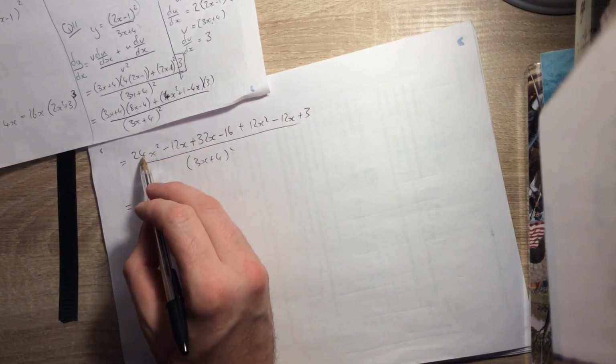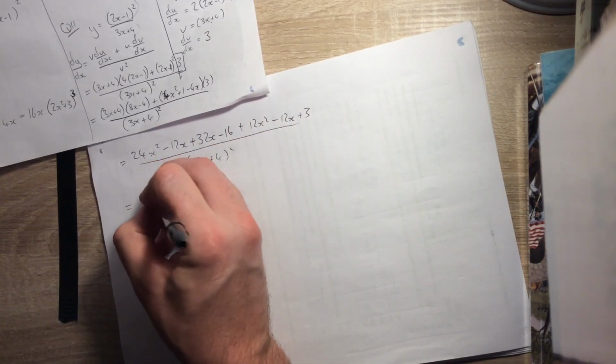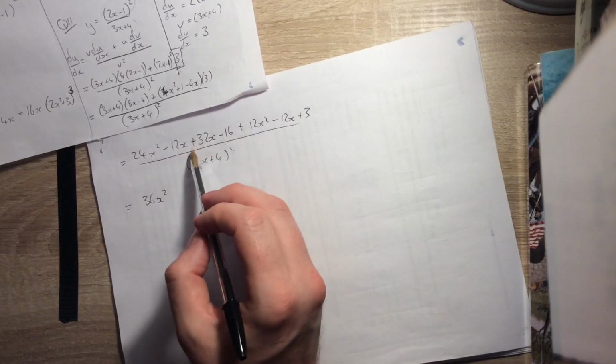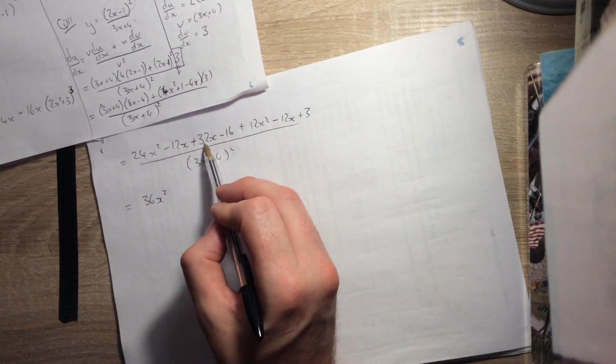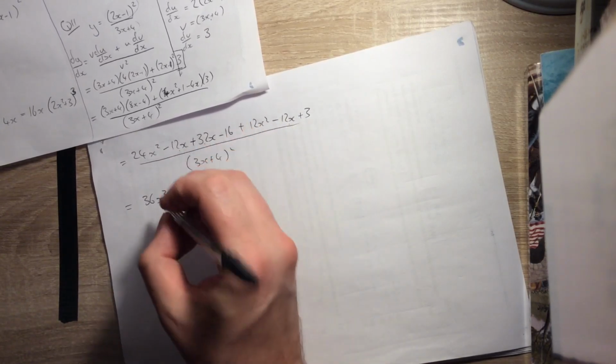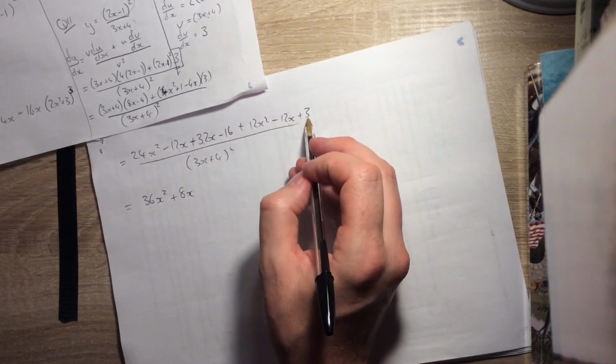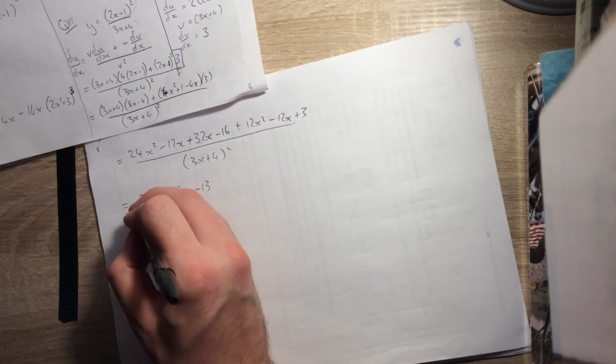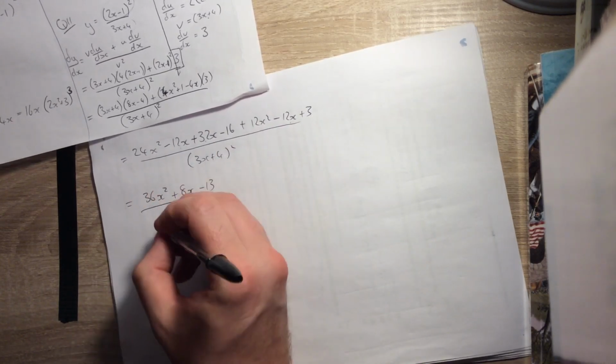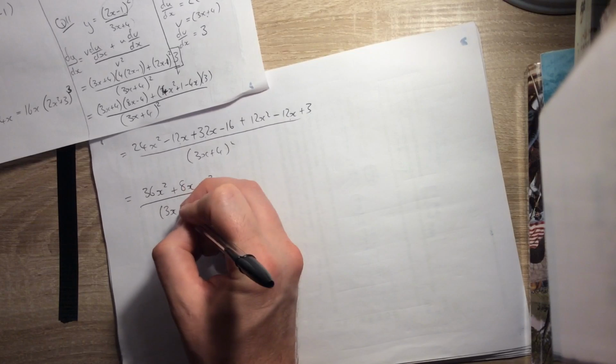And that is 24x squared plus 12x squared is 36x squared. 32x take away 12x is plus 8x. Minus 16 plus 3 is minus 13, which I can see will not factorize. So I'm not even going to bother.